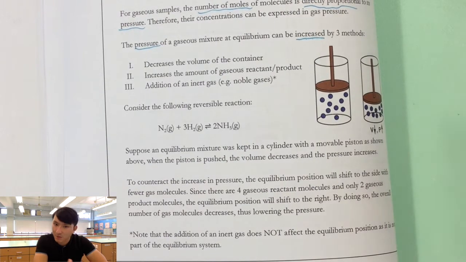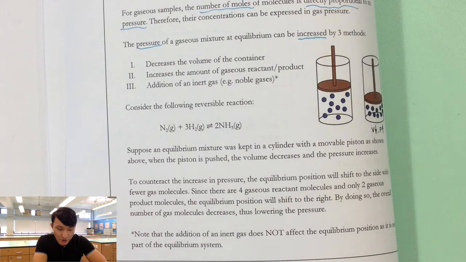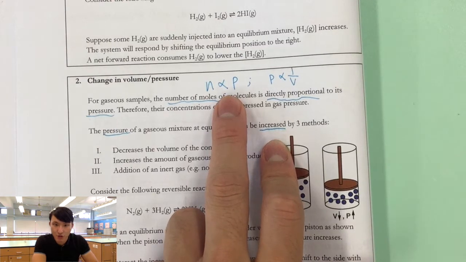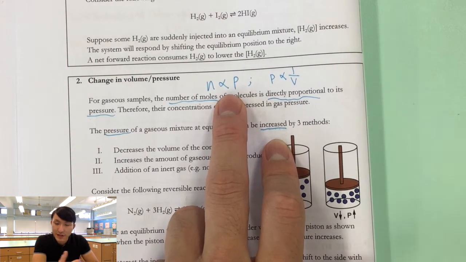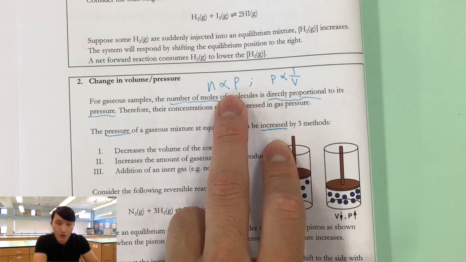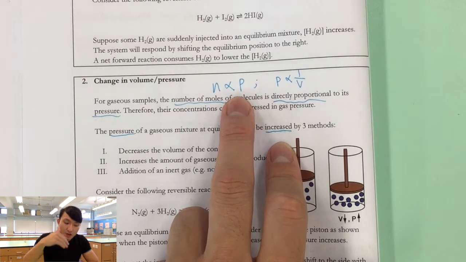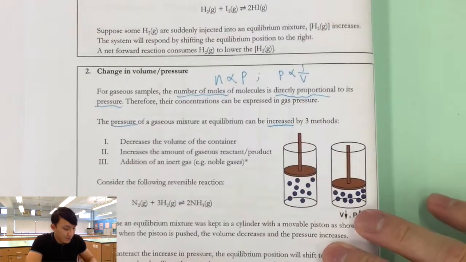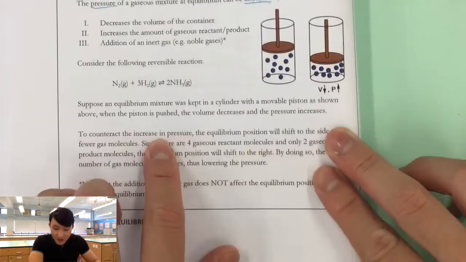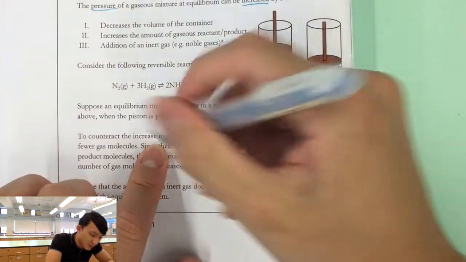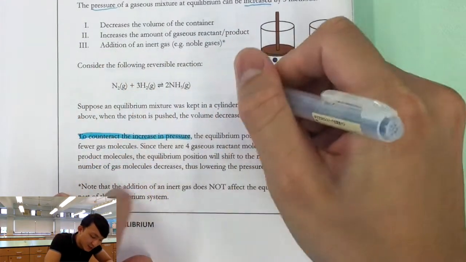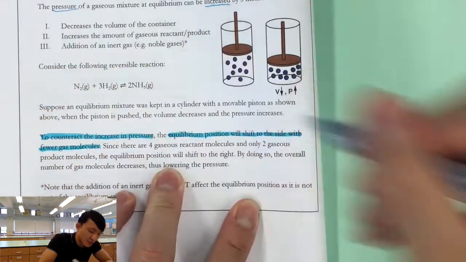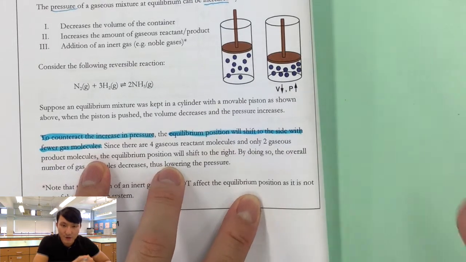So how will the system change in response to an increase in pressure? Well, we need to make use of this: N is directly proportional to P. That means the more gaseous molecules you have, the higher the pressure. So in other words, if you want to lower the pressure, you want to lower the number of moles of gas. So to counteract an increase in pressure, the equilibrium will shift to the side with fewer gaseous molecules.